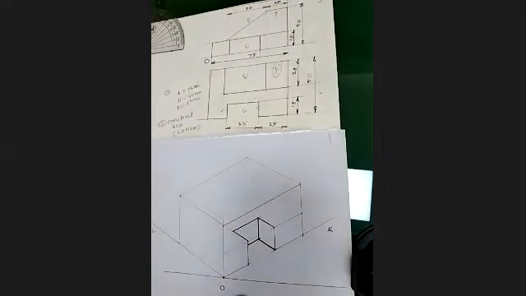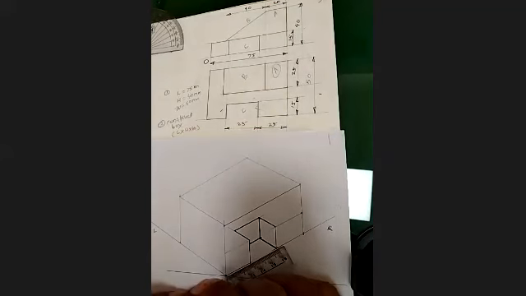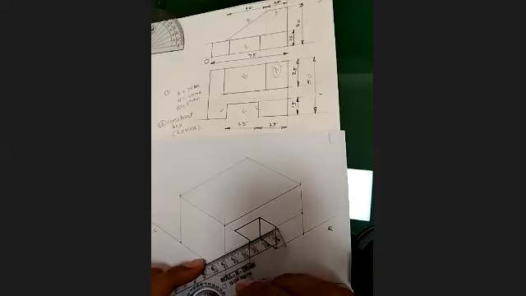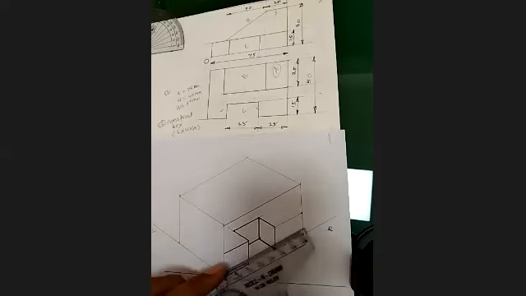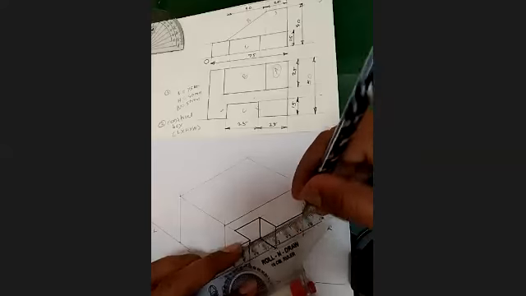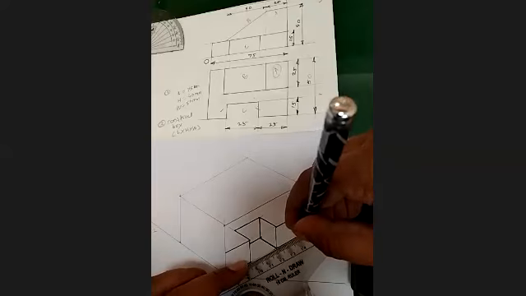Right? This is the slot visible to you. Similarly, this edge is visible to you. This one edge is also visible to you. This part is visible. Right?